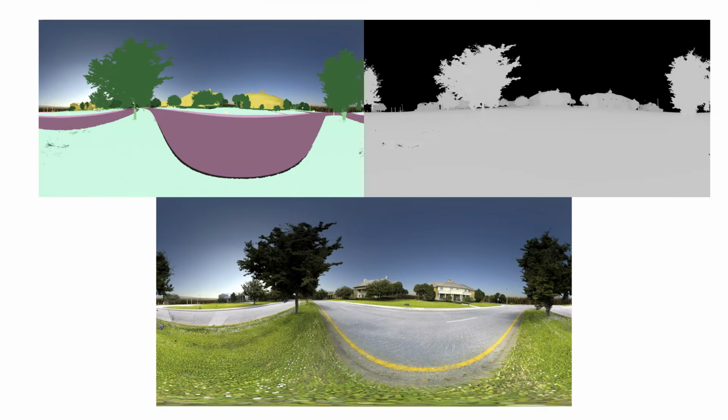On this slide, we can see a couple of renders. So starting from the top left, we can see the semantically labeled point cloud being rendered. Next to it is the depth from the camera to the world. To the bottom, you can see the realistically rendered or photorealistic renders.